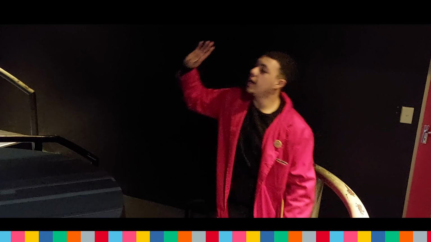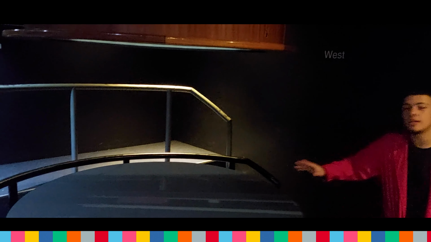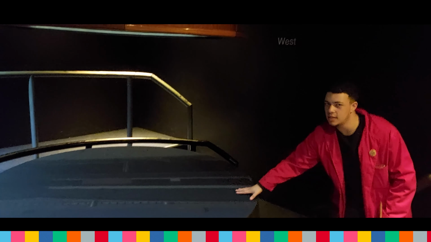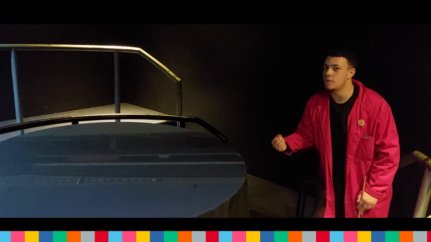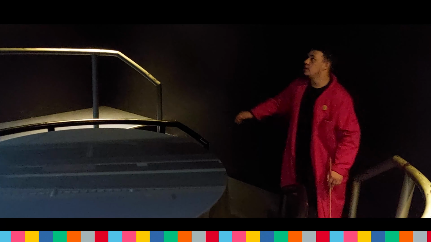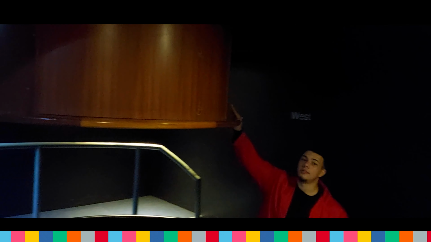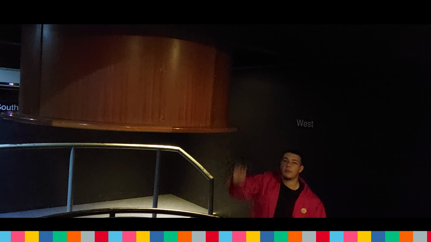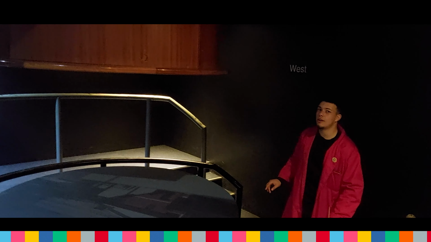If you look over here, we have a nice table, and on this table we will see an image in just a minute. But we have a black tablecloth, and that is absorbing all of our light. If you look over here, we have a big barrel, and if I turn it, it makes a noise. But don't be alarmed, okay? I'm in control of this barrel.